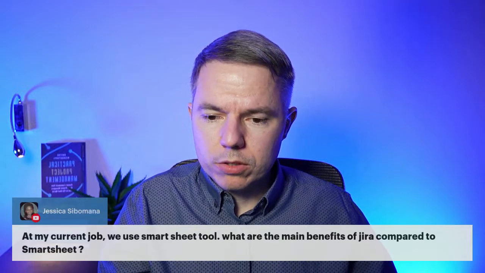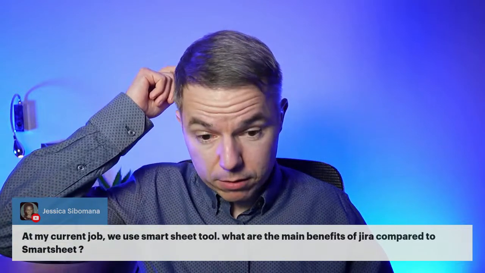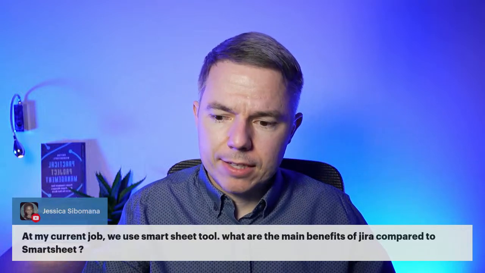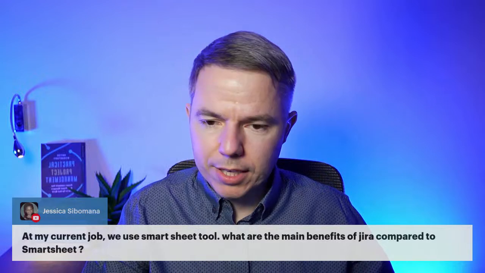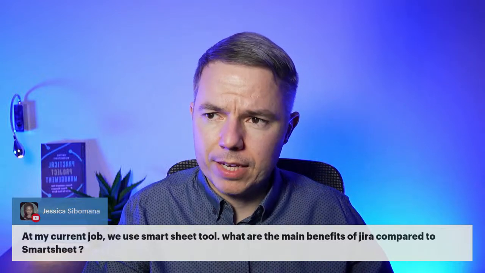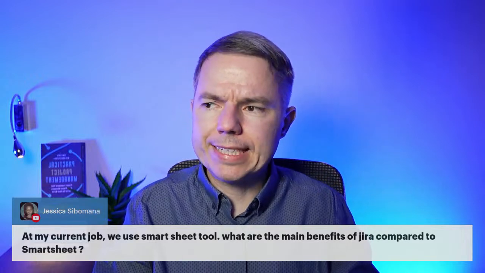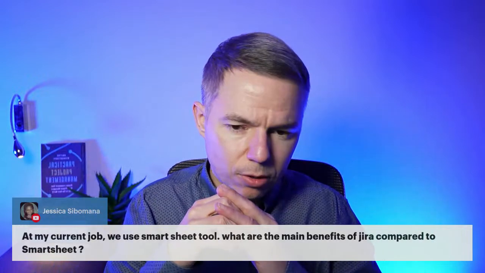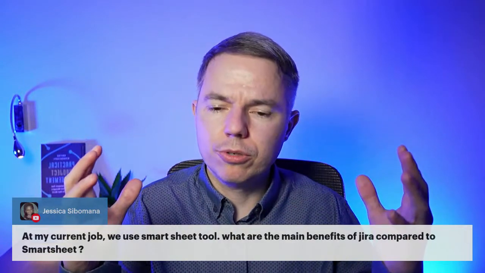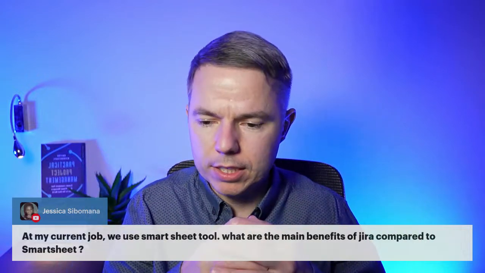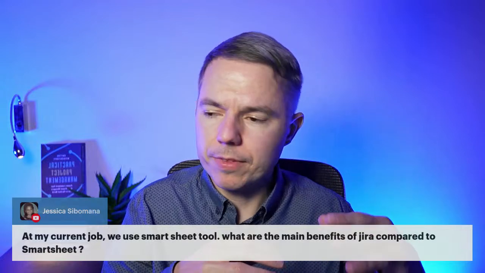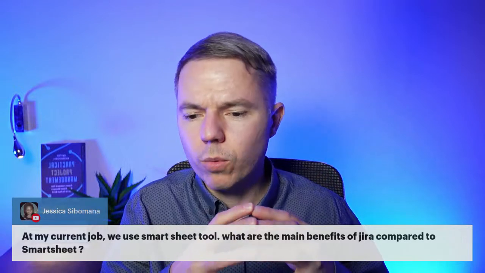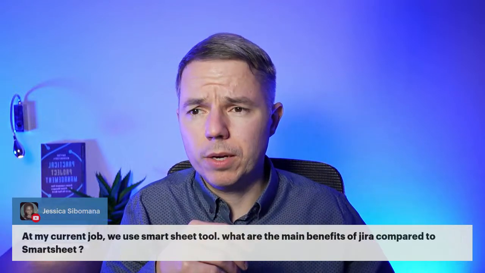Okay, at my current job, we use the Smartsheets tool. What are the main benefits of Jira compared to Smartsheets? Well, I think the main benefit is that Jira has been here forever, and it has a lot of productivity and user experience features that you can only get once you have this huge user base and you understand what they need. And Jira is mostly tailored to software development and IT projects, whereas Smartsheets, you can use in any way possible.